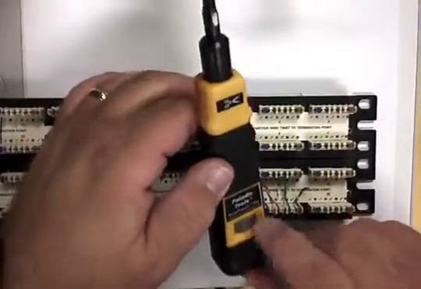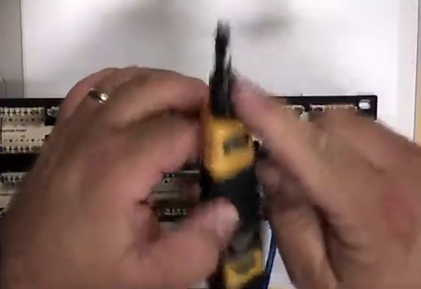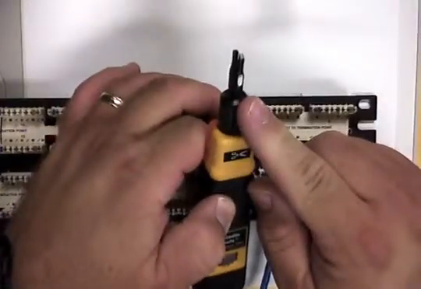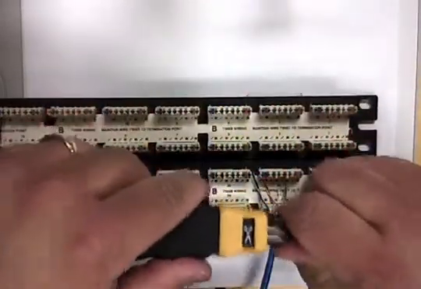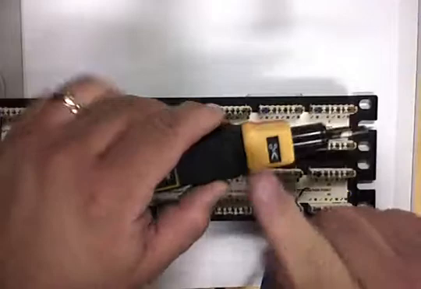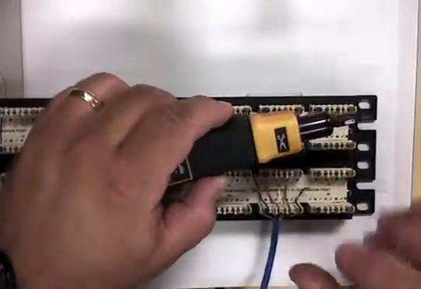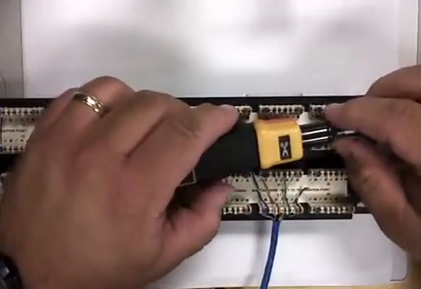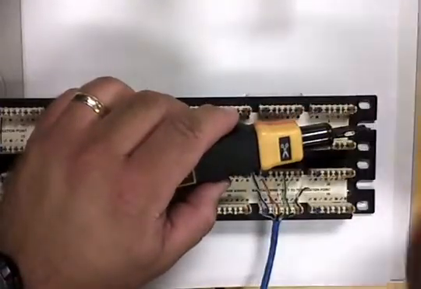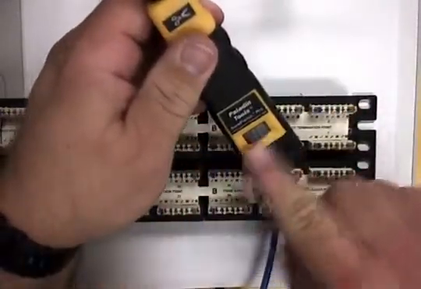This style punch down tool actually has a spring mechanism in it. So as I push on this, there's a spring mechanism up here that actually punches the wire. This is a better style punch down because the spring mechanism is hitting every time with the same even pressure, same even force. Unlike if I had to control it, each time I push on the wire, it might be a different force.